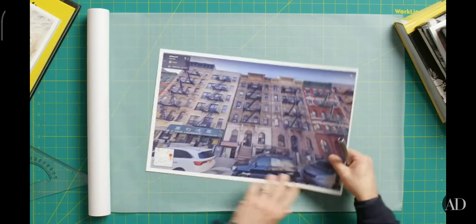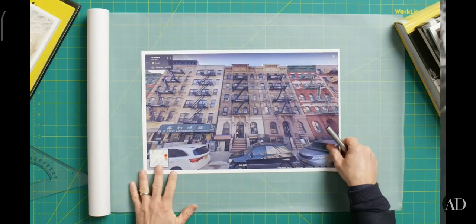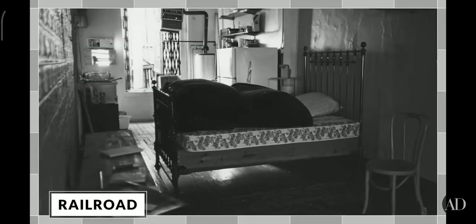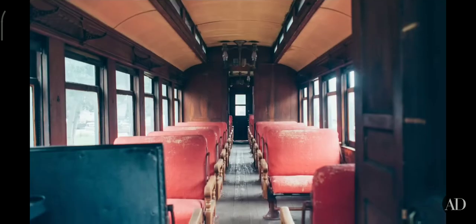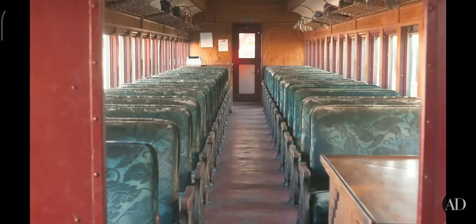Now let's look at railroad apartments and tenement buildings. So a railroad apartment is essentially just an apartment where one room leads into the next room, like in a railroad car. You go from one car to the next.